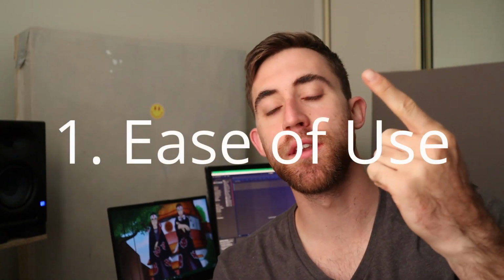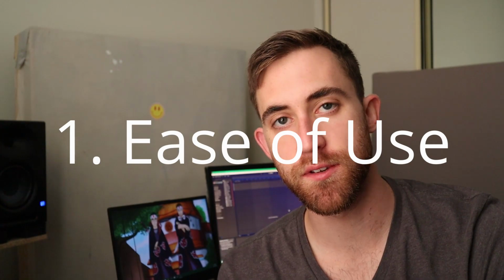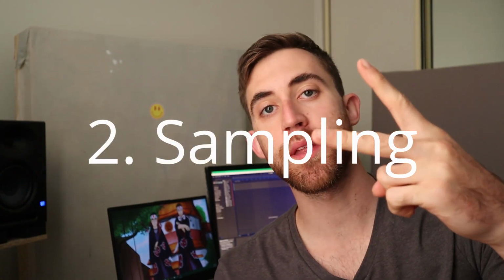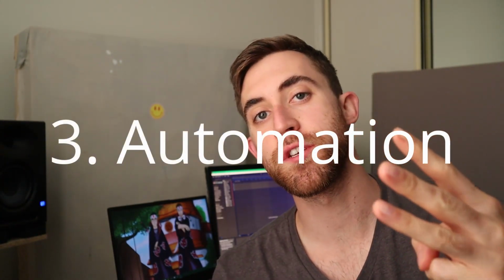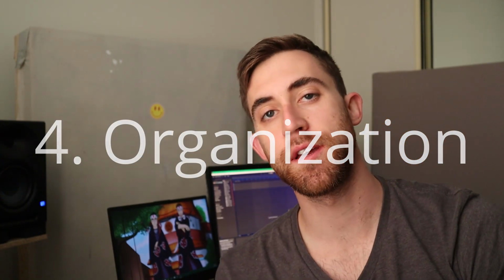For anyone new here looking to pick a DAW between Ableton and FL Studio, I'm gonna break them down for you into 4 categories today. Number 1 is ease of use between FL Studio and Ableton. Number 2 will be sampling. Number 3 will be automation, and number 4 is organization.